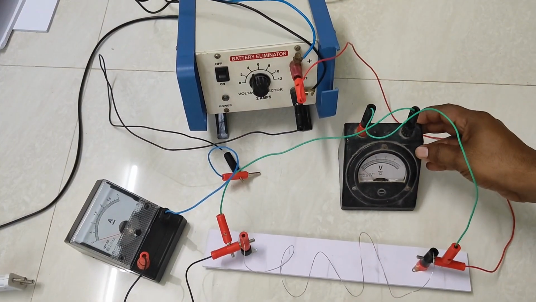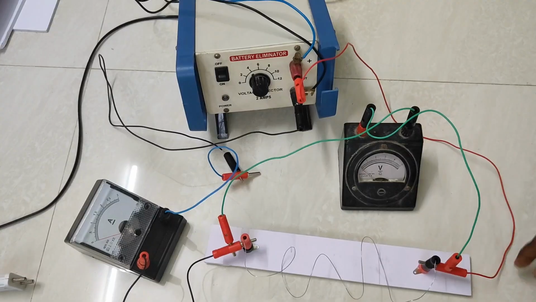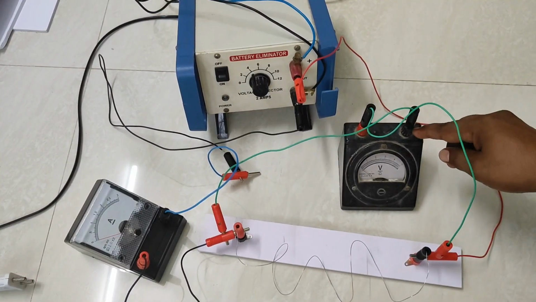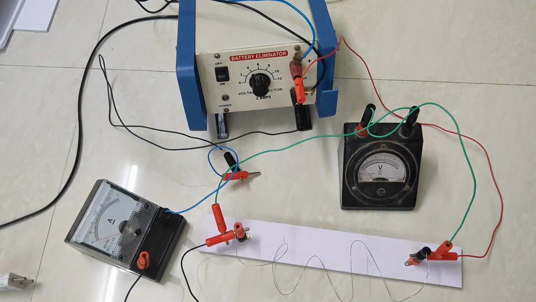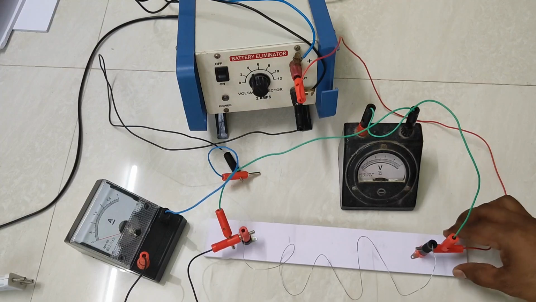Here the voltmeter is connected. Its positive terminal is connected with the positive terminal of the battery, and its negative terminal is connected with the negative terminal of the battery. So this is the setup to conduct the Ohm's law activity.